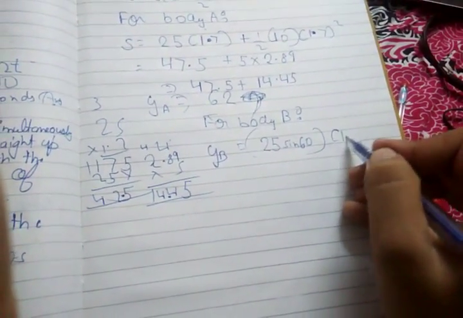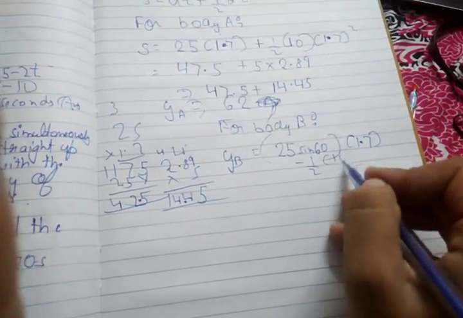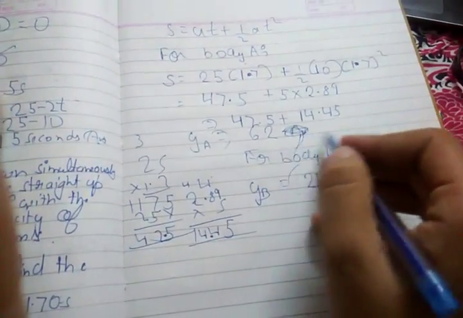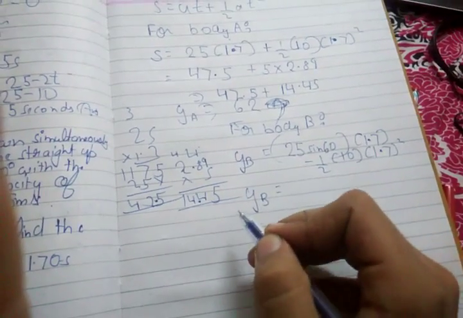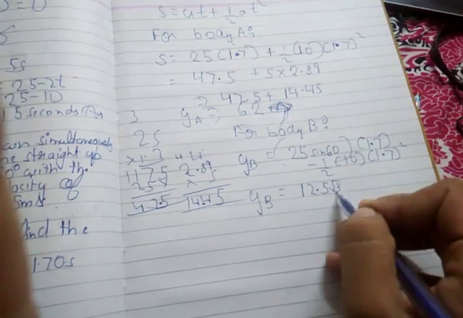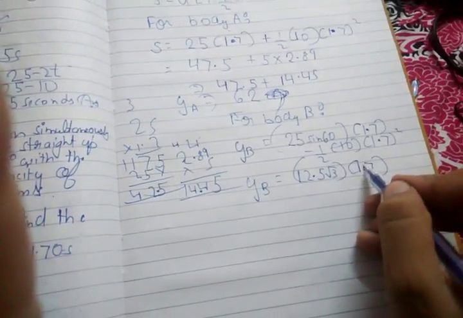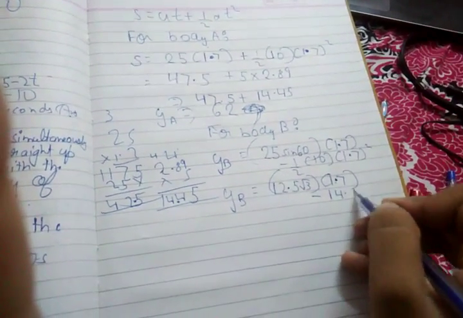Time was 1.7 minus half 10 into 1.7 whole square. Again this value would come over here, 14.45. YB is equal to 12.5 root 3 into 1.7 minus 14.45 right over here.